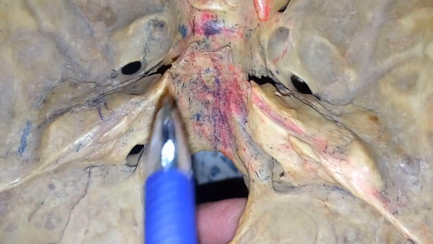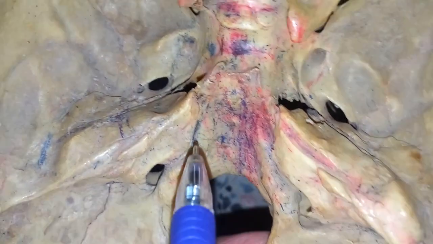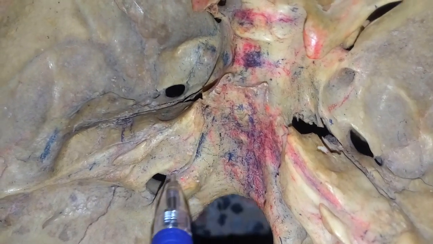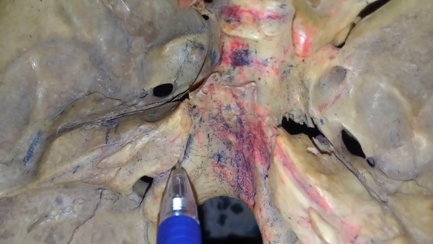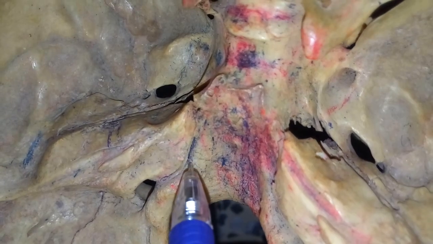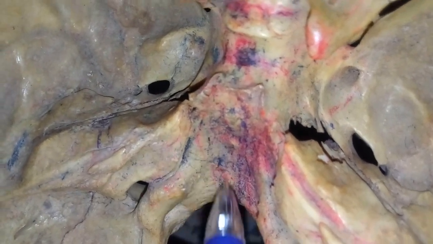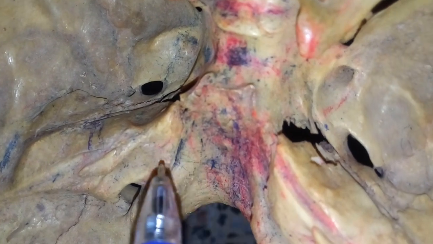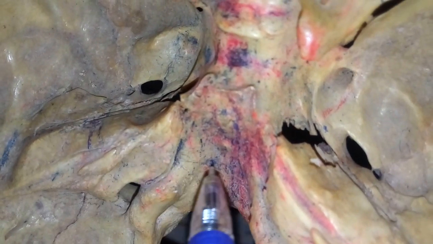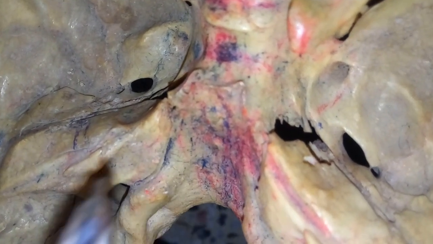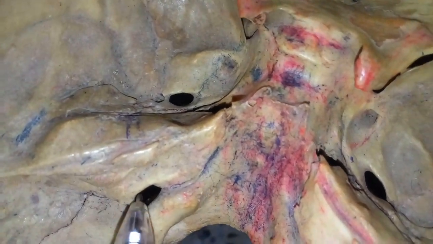Okay. Now continuing forward, on each side of the clivus, I told you that there is a fissure, this one which I am marking. This fissure is known as petro-occipital fissure. Petro because of the petrous part of temporal bone, and occipit because of this occipital bone clivus. So at the junction of the petro and occipit we have petro-occipital fissure. This petro-occipital fissure leads to a foramen.